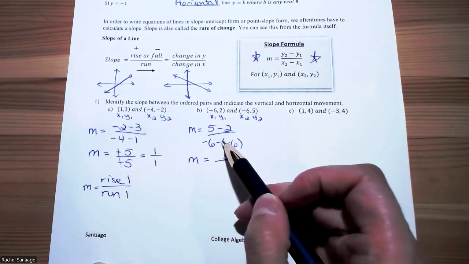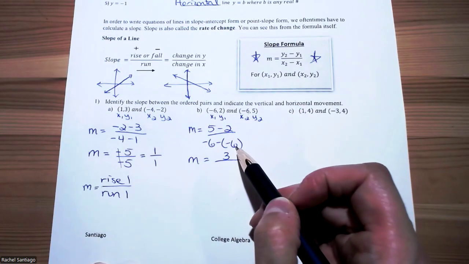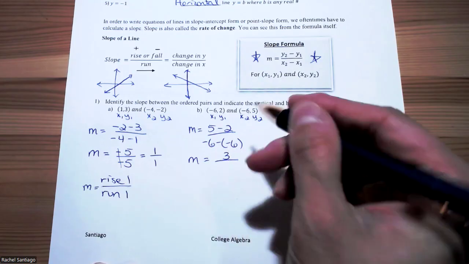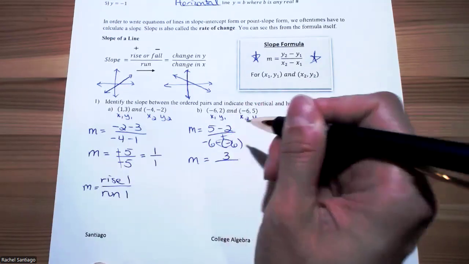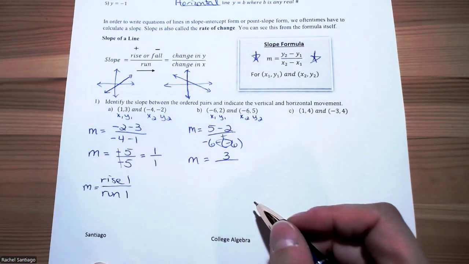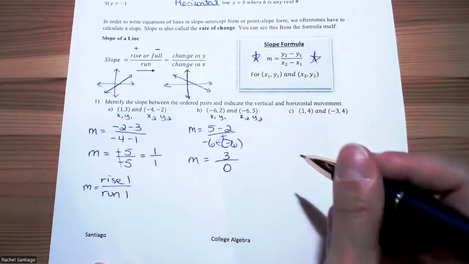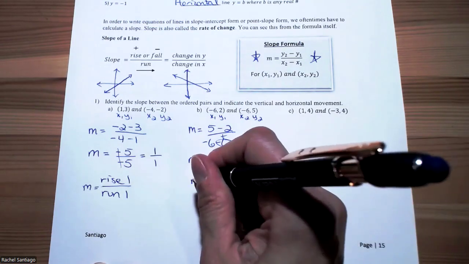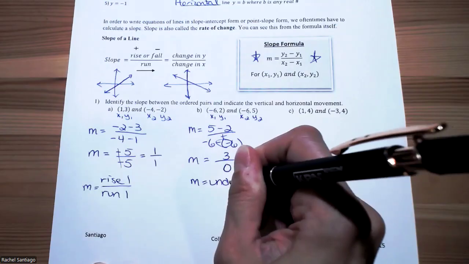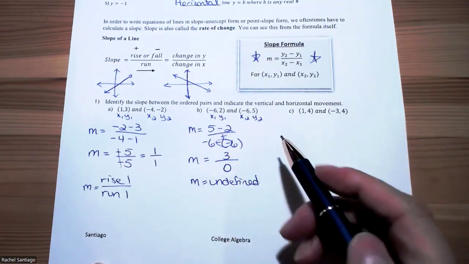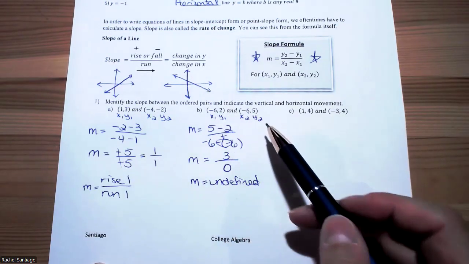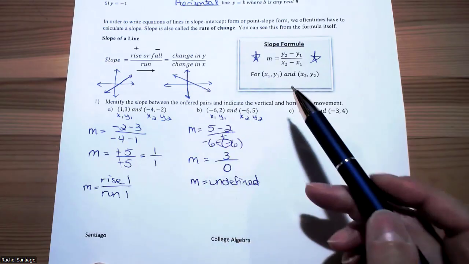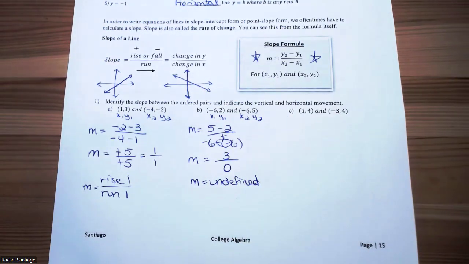And then -6 minus a -6 is the same as a -6 plus 6. So we can go ahead and turn that into a positive. So in which case, -6 plus 6 is 0. But we know that any number divided by 0 is actually undefined. What that means is if we actually plotted both of these points, -6,2, -6,5, we would actually have a vertical line. Every vertical line will always have a slope that's undefined.